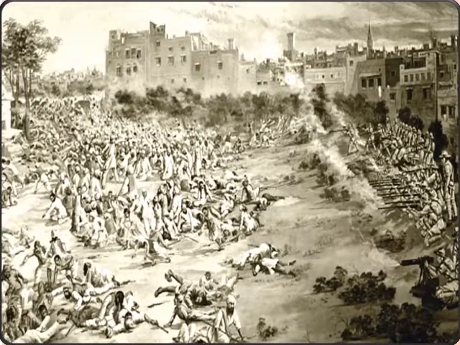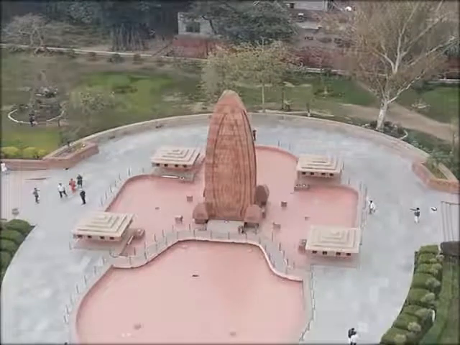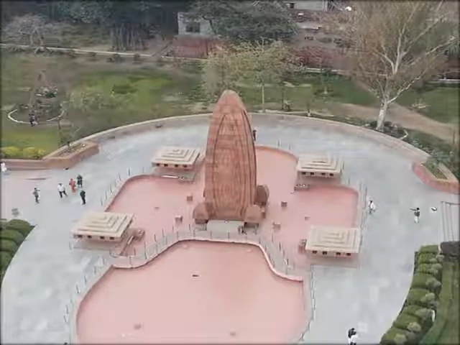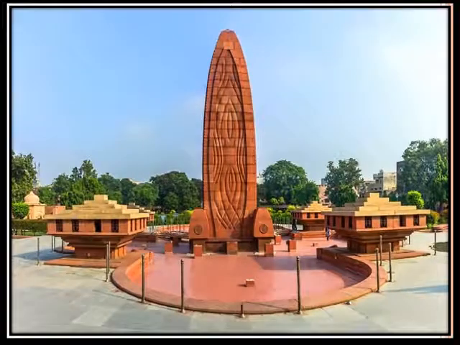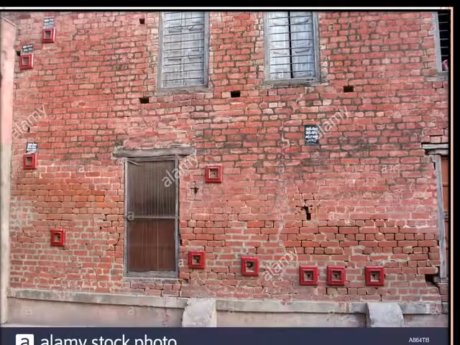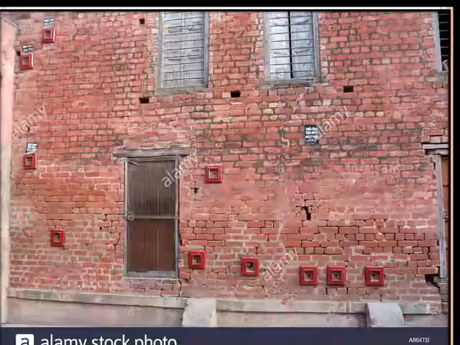So you can see here Jallianwala Bagh. The people did not even get time to run. The children were killed, the women were killed there. Now there is a memorial which was constructed by the government there. This is the top view of the memorial of Jallianwala Bagh, whereas this is the front view. And you can still see the marks of the bullets on the wall of Jallianwala Bagh.